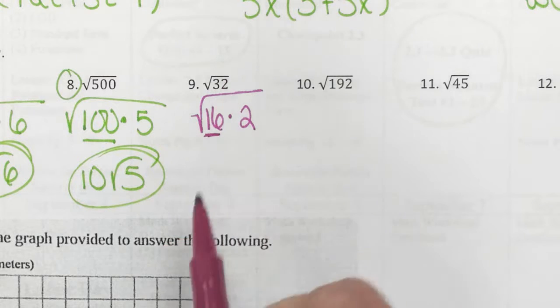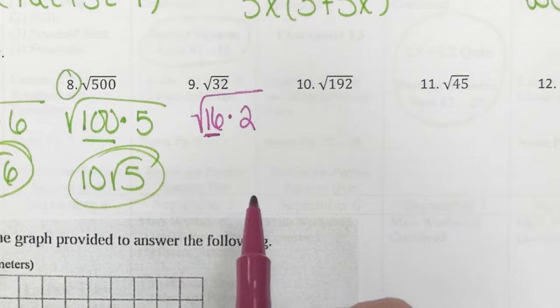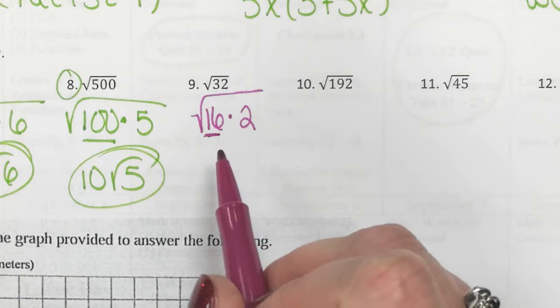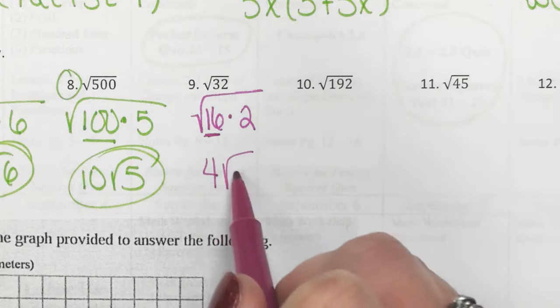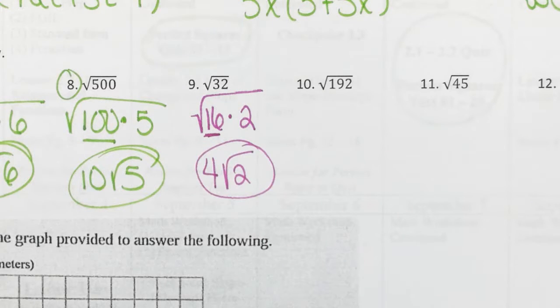We're not going to 32. We've got to divide it into it. So that's 4. 4 square root of 2.